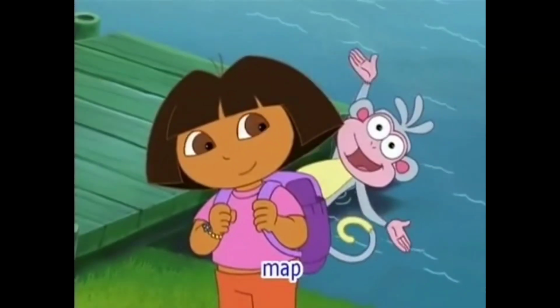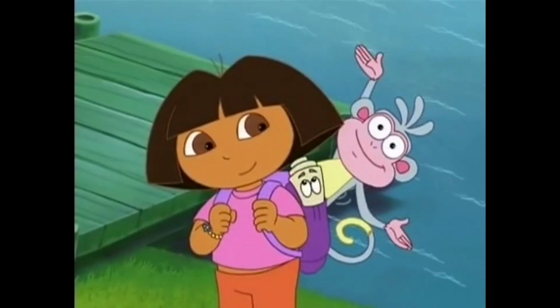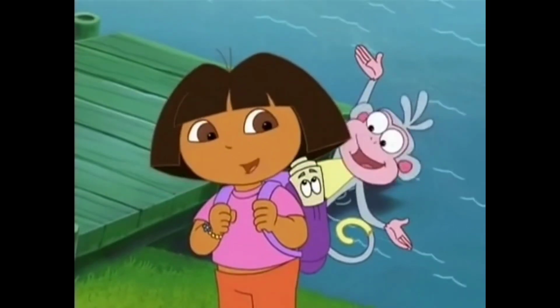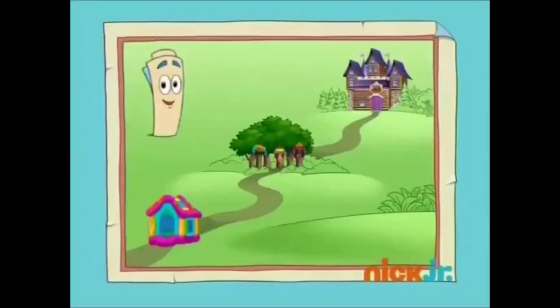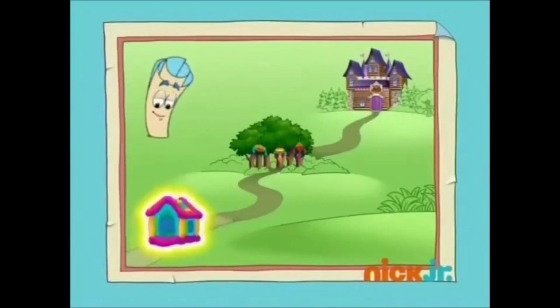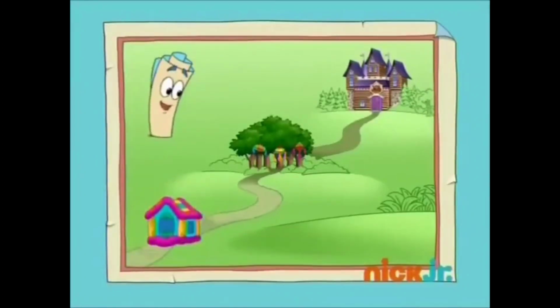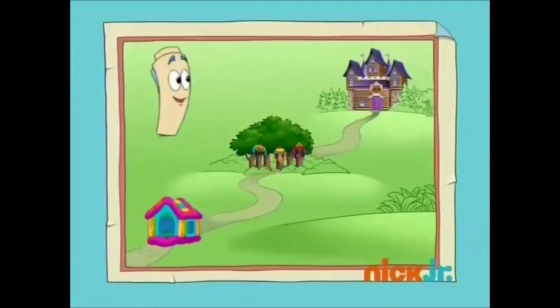Let us now move forward. Map! Map! First, we have to go through the bouncy house. Then across the piñata forest. And that's how we get to the bear's castle.